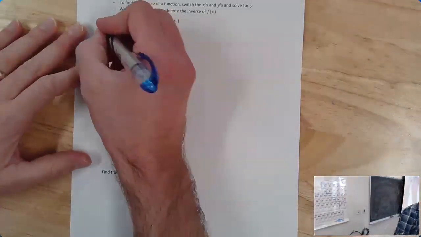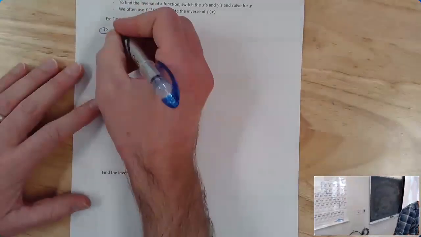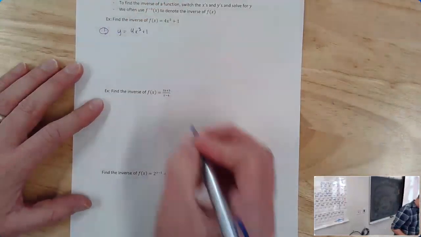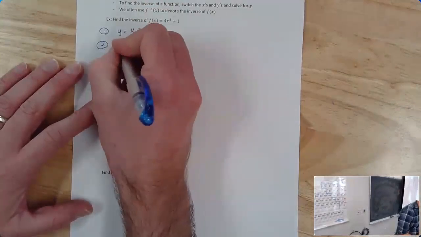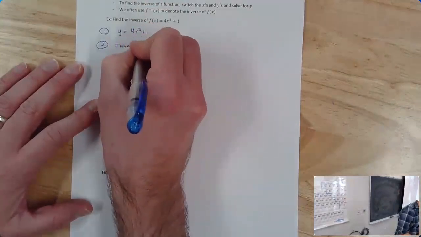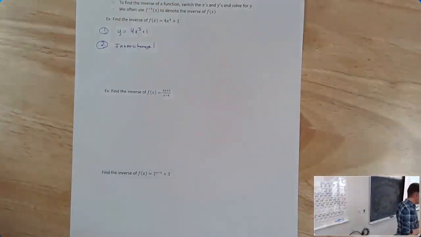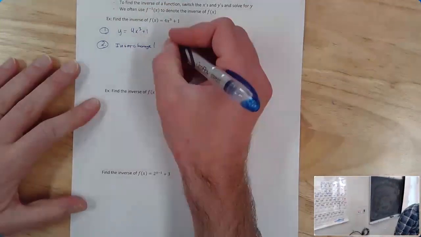But really, the second step, because the first step I usually do is I rewrite it as y equals 4x cubed plus 1. But then this second step, where we're going to interchange x and y, meaning the only y you have should become an x, and every x you have, because you might have more than one x, becomes a y.